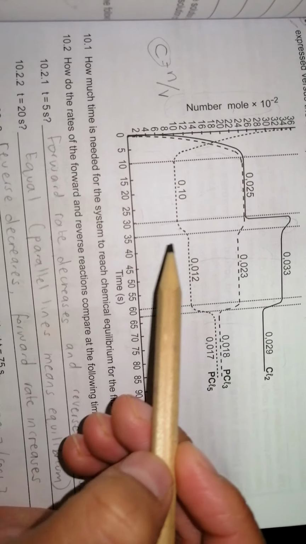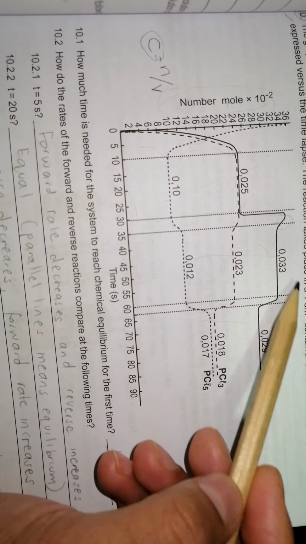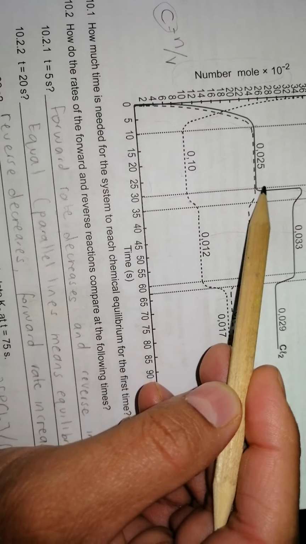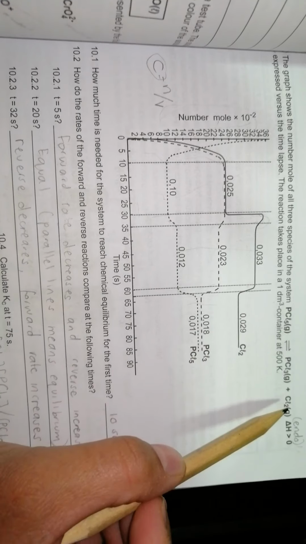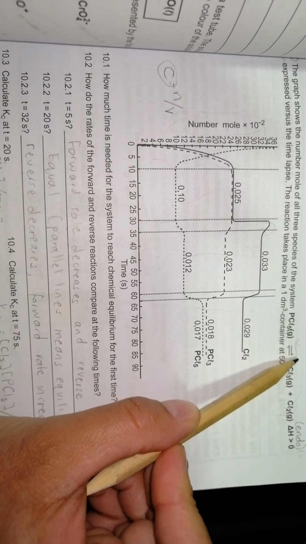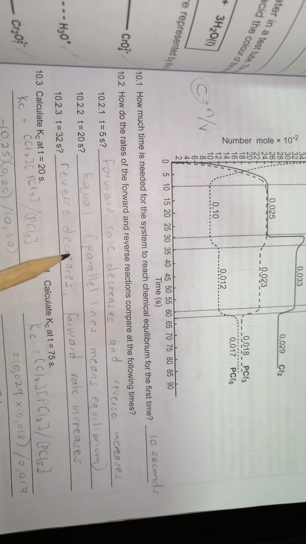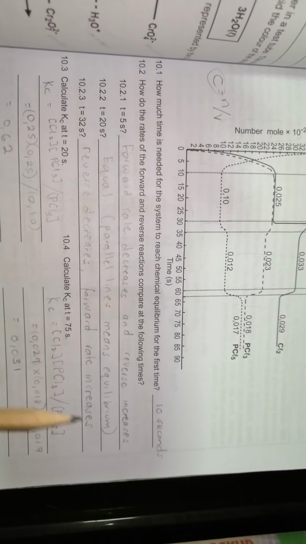Right, at time equals 32 seconds. Now, let's look at what's happening at 32 seconds. Here it is. Can you see we all of a sudden have Cl2 increasing at 32 seconds? Which means if Cl2 is increasing, and Cl2 is a reactant, the reverse reaction is favored. So the reverse reaction will be favored, and the forward reaction will be less.